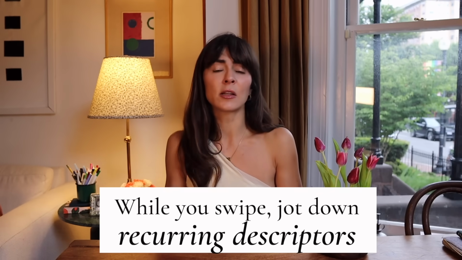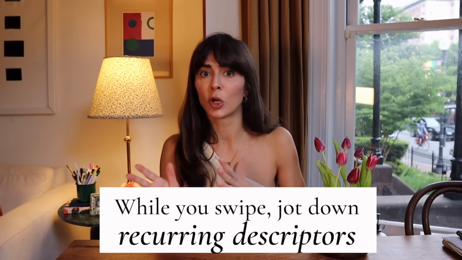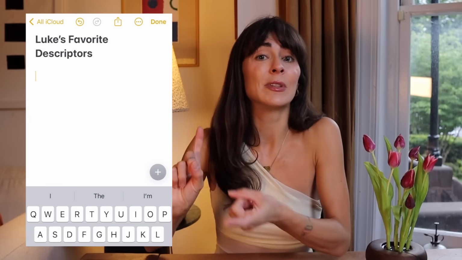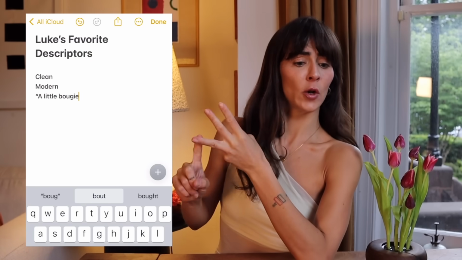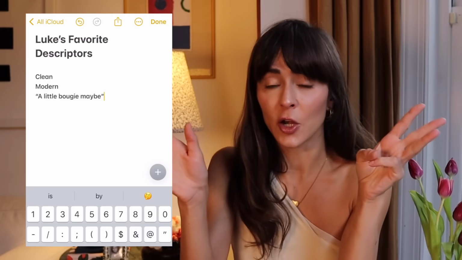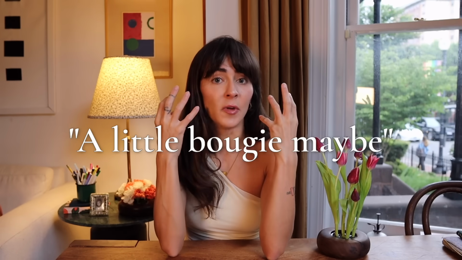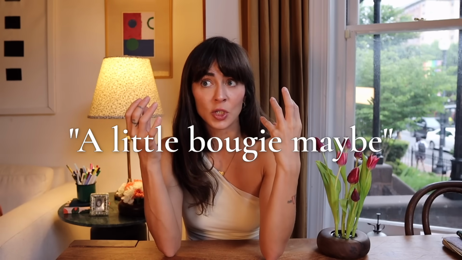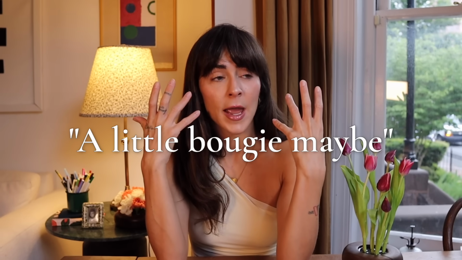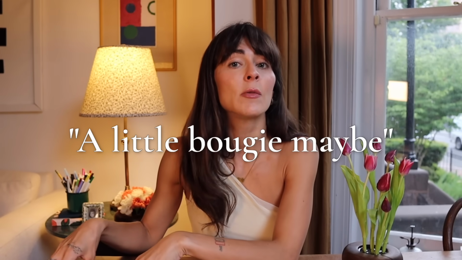And while we were doing those passes, filtering down, I was taking little notes of some words that jumped out, words, phrases, whatever. He really liked an image that was clean, really clean, modern. He said a little bougie maybe. I did not know what he meant by that. Like that doesn't evoke a clear image in my mind, a little bougie. I don't know what that room looks like. And it wasn't until later that I understood what he was picturing by that.